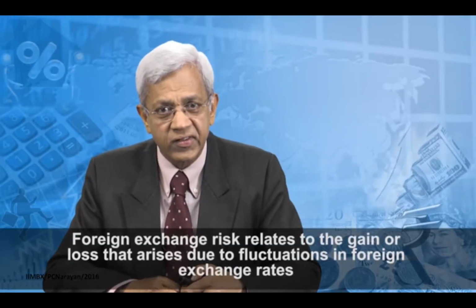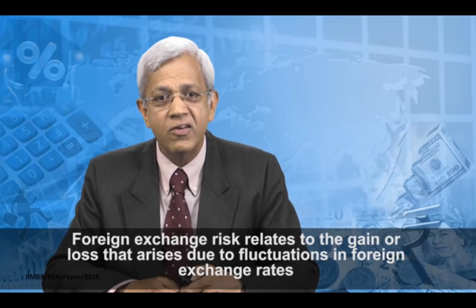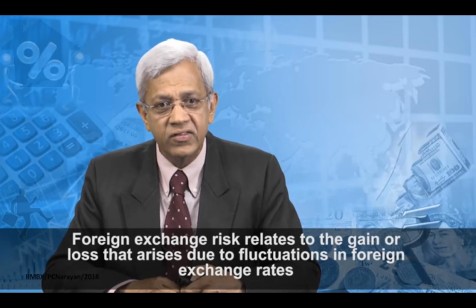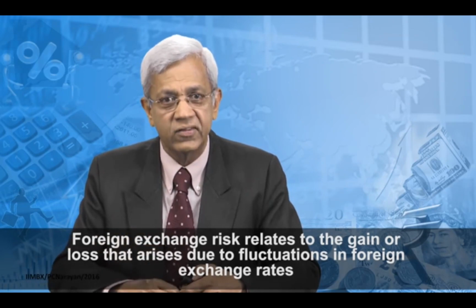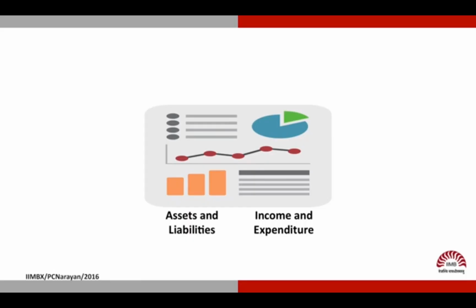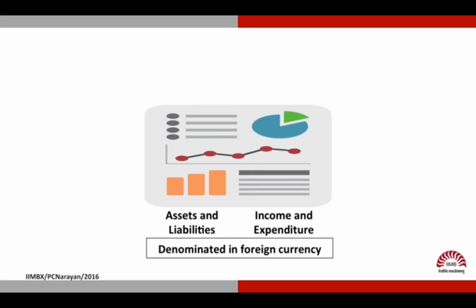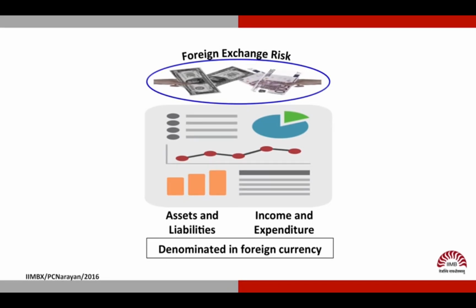Foreign exchange risk relates to the gain or loss that arises due to fluctuations in foreign exchange rates. All assets and liabilities, as well as income and expenditure denominated in foreign currency, are exposed to foreign exchange risk.